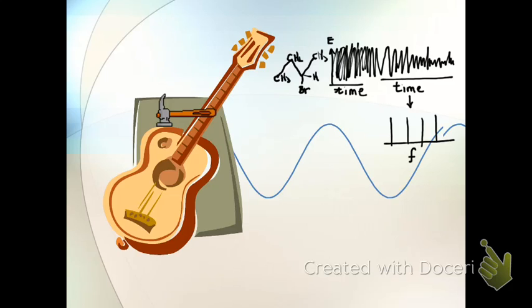In the frequency domain, that's what we call our NMR spectrum. Now, to simplify this whole thing, we typically convert that frequency domain into a unit called parts per million.